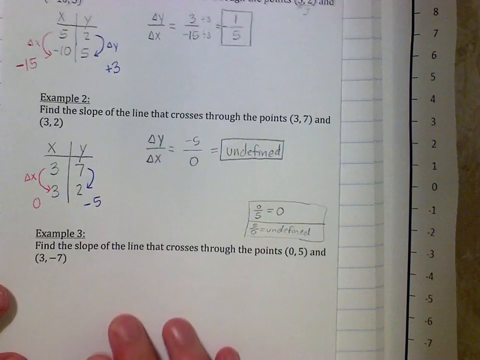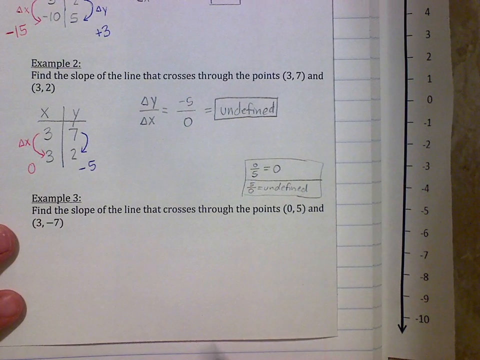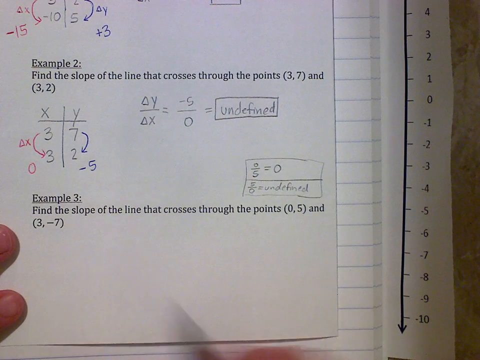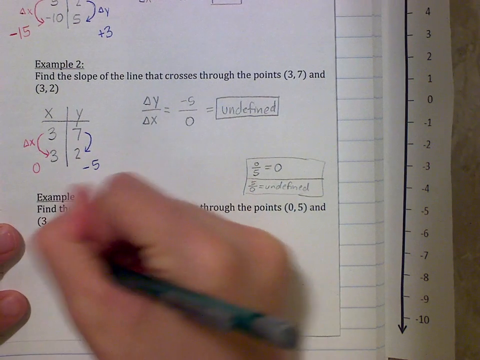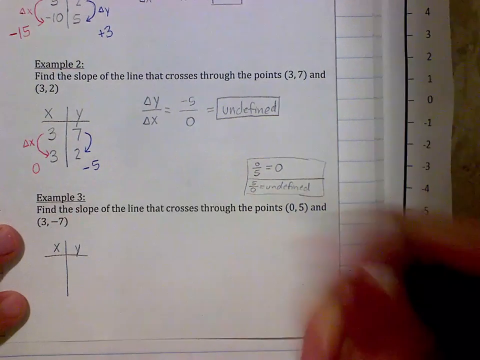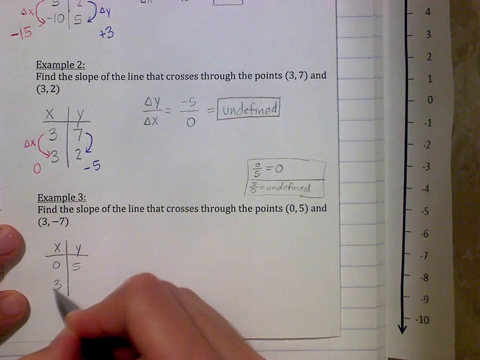I'm going to do one last example, and then it's going to be your turn. Now, if you feel like you've got this, this is a good time to pause the video and try this yourself. In fact, that would be a really good idea because then you get to try it and see me go over it. Here we go. So first point, 0, 5. Next point, 3, negative 7.